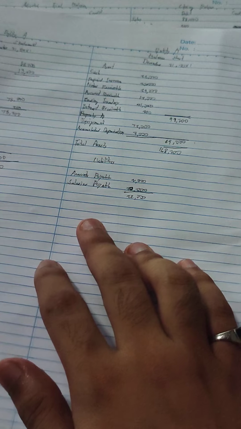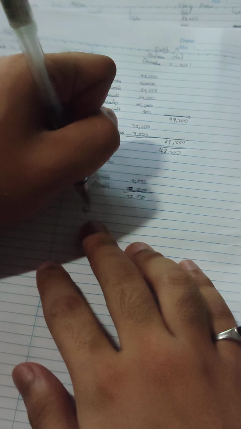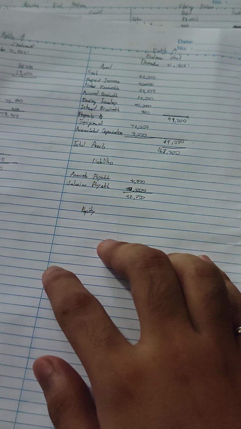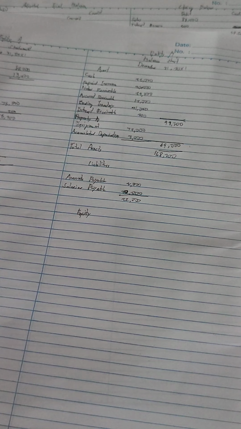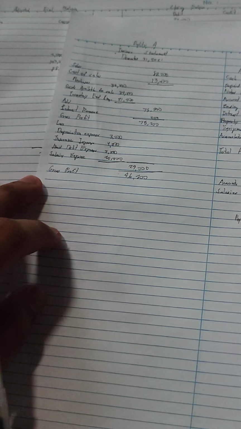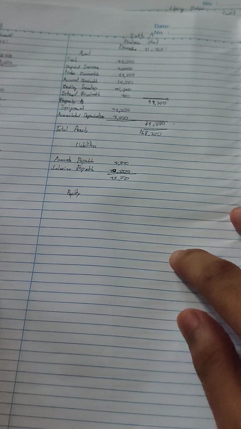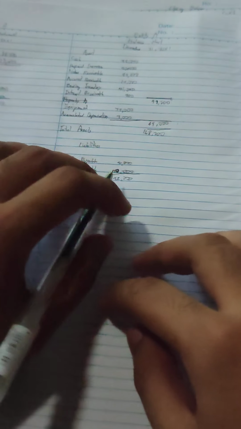And sa equity ta. Equity. So, para makuha ang equity, ato i-add ang capital ug ang net profit. Okay? So, 100,000 plus 46,200, 146,200.